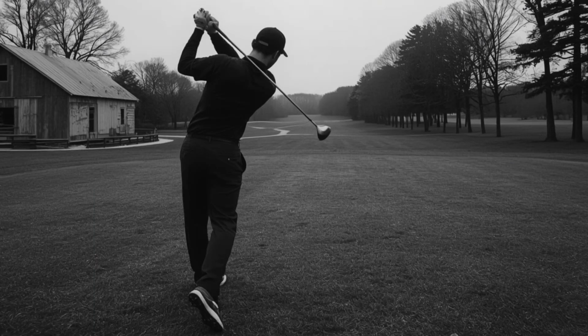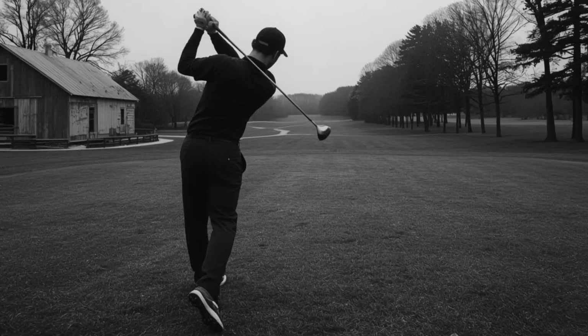So the golfer is technically not still in terms of addressing the ball, which was what I had prompted, but I love this finish pose. It is just absolutely fantastic. I love the turn of the golf shoe. I love the barn. Oh, the barn is so nice.